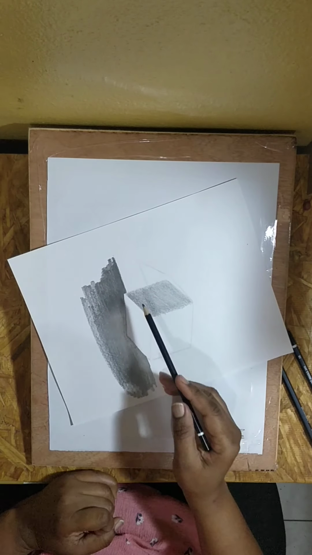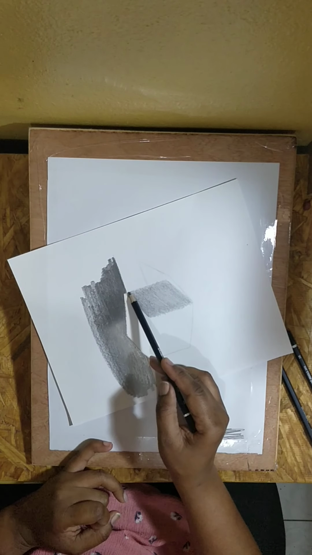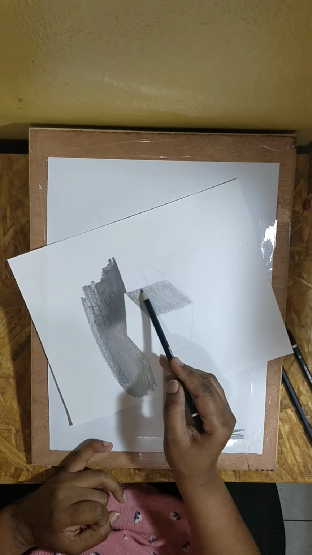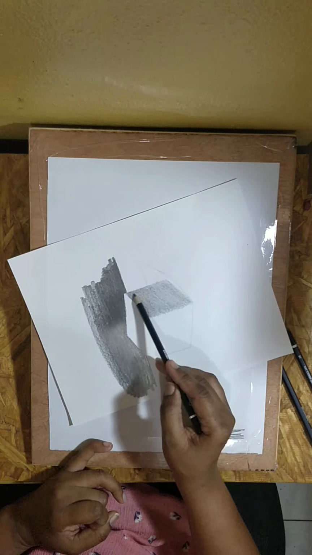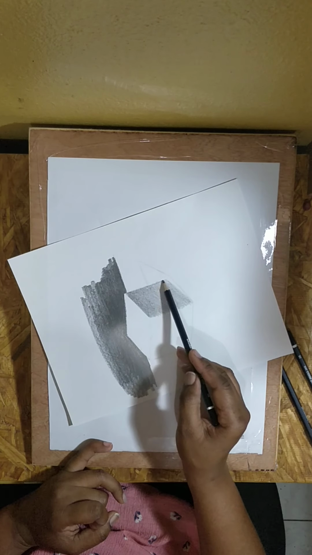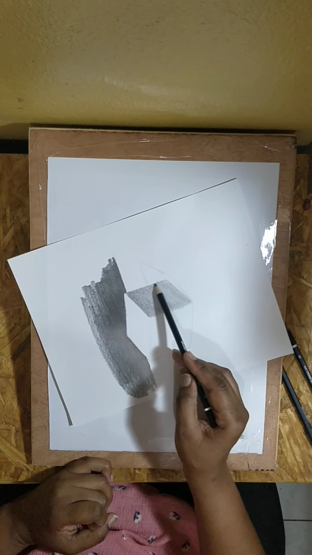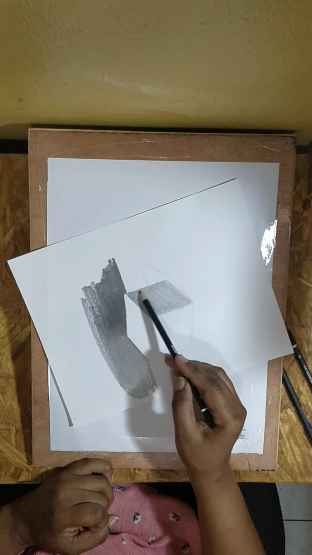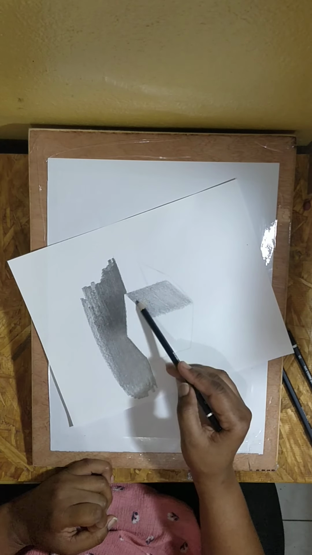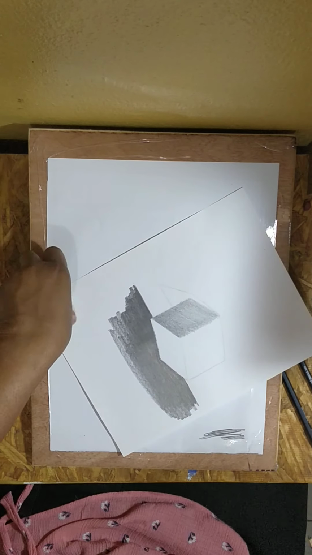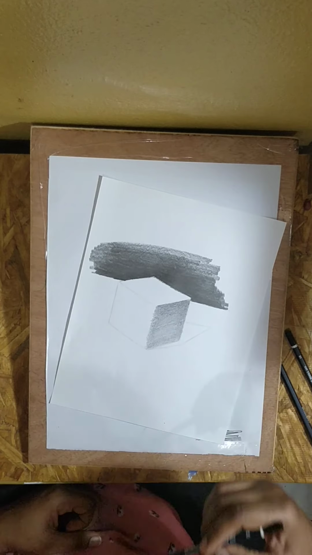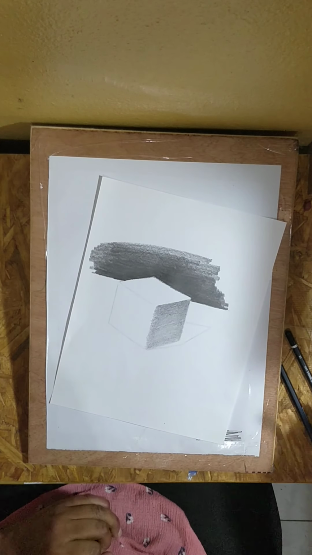Alright, let me go here a little. Now you notice that I'm telling you to shade in one direction, but even though I have turned the paper and I'm shading in the other direction, you are not seeing where I started and where I ended.